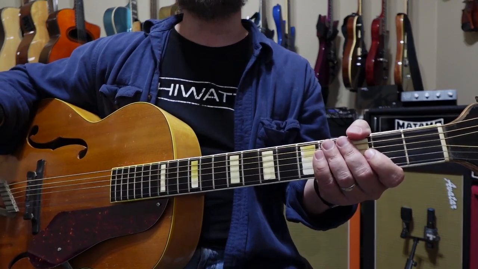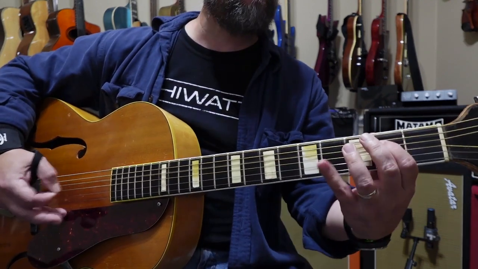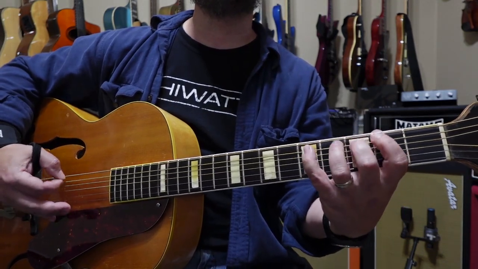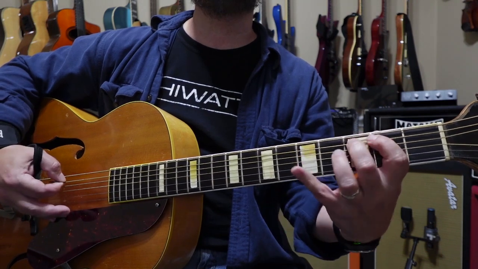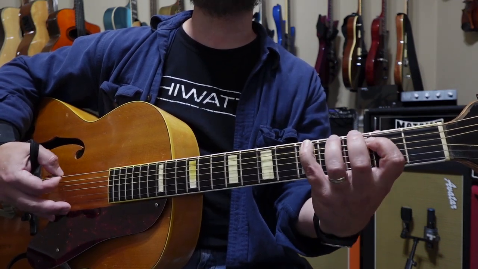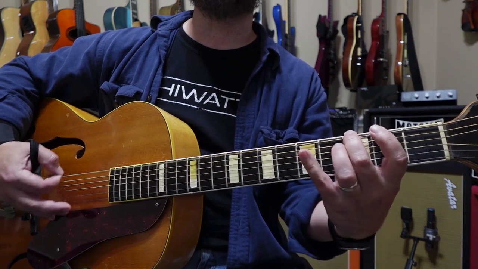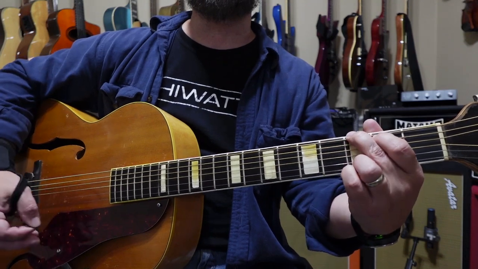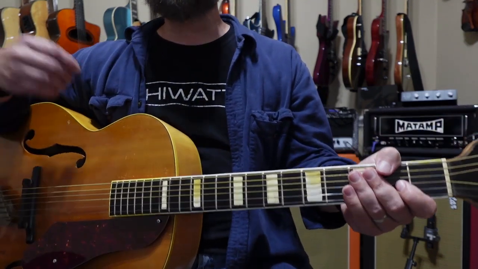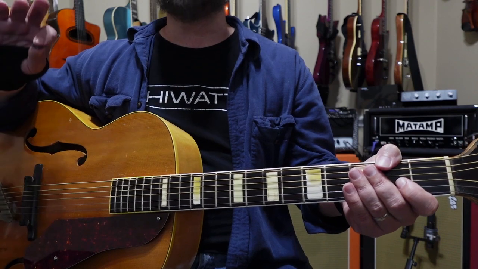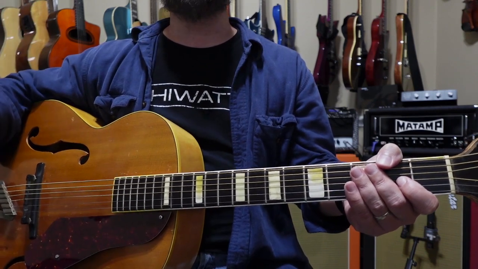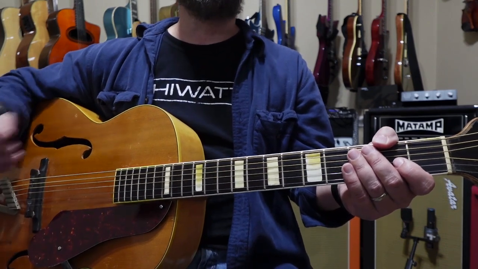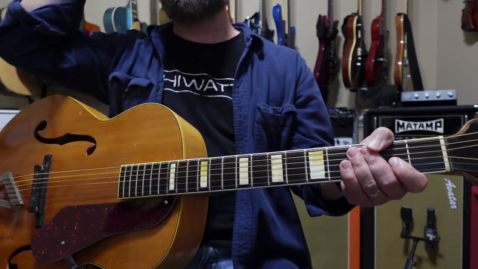For example, you just hunt for Old MacDonald, Three Blind Mice, When the Saints Come Marching In. You can do all those on the major scale, and so you can find that melody.